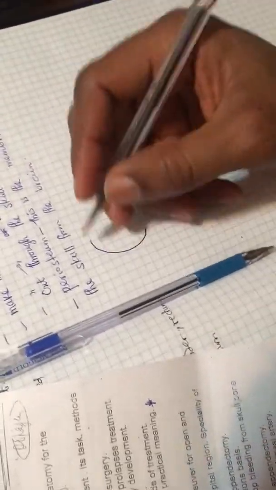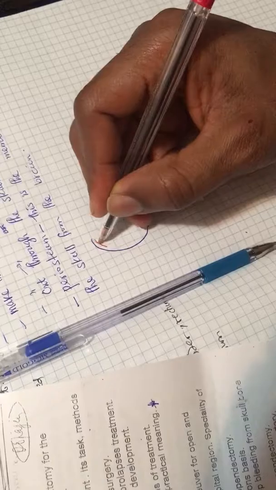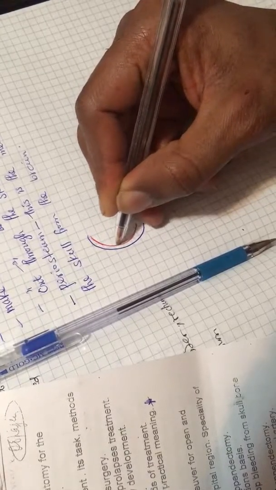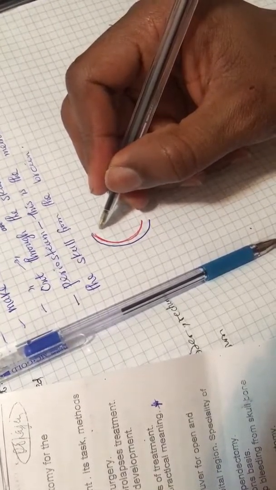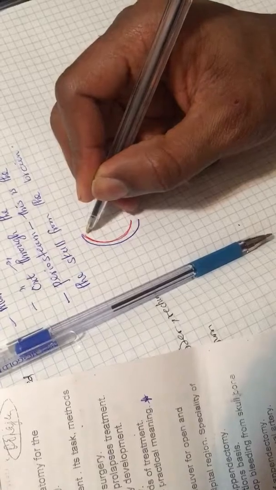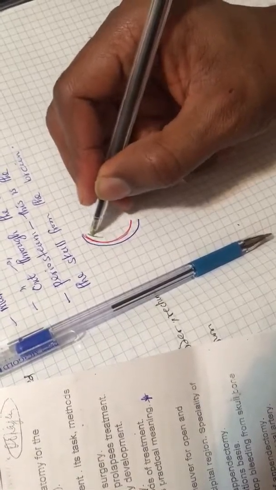We have the bone of the head, then we have periosteum. You understand? After periosteum now we have what we call meninges. There are 3 layers of meninges.